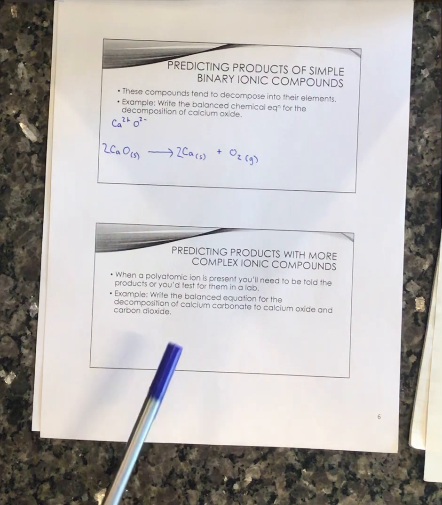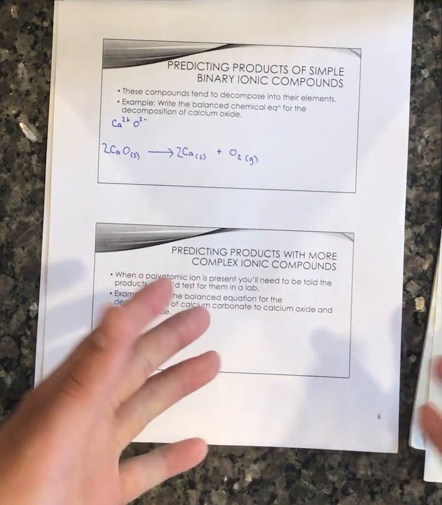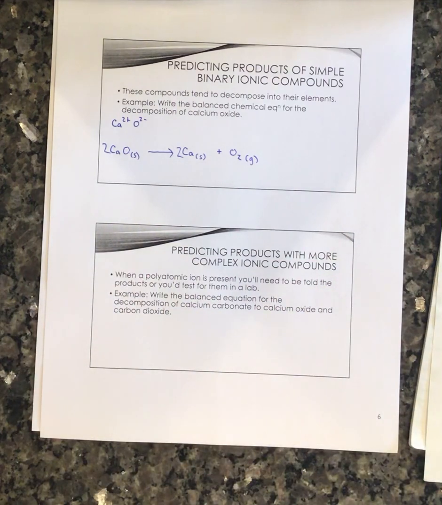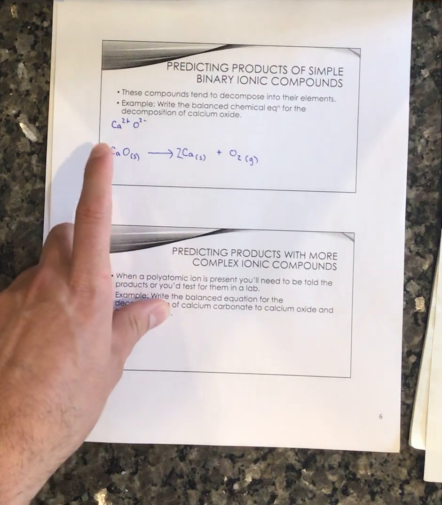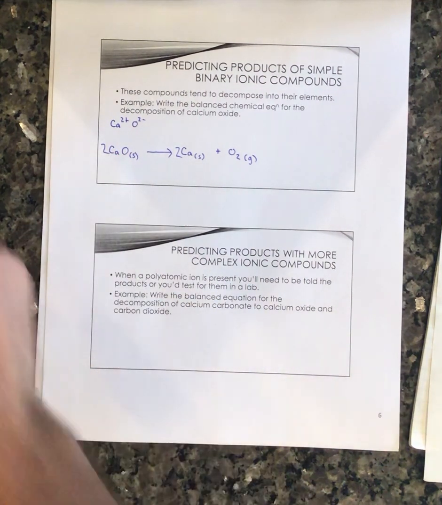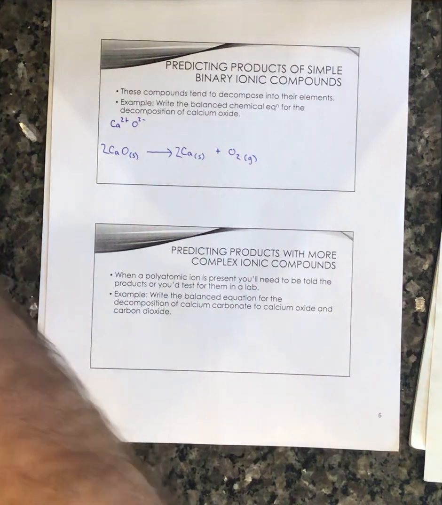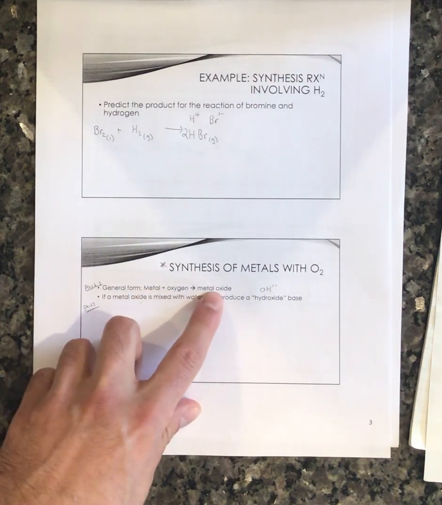Now, like I was saying before, if you can do synthesis, you should be able to do decomposition. And the reason why I'm pointing this one out is because maybe you noticed this or not, but this here is one of our metal oxides. And if you take a look back at our notes, if you have a metal and you have oxygen, you make a metal oxide.